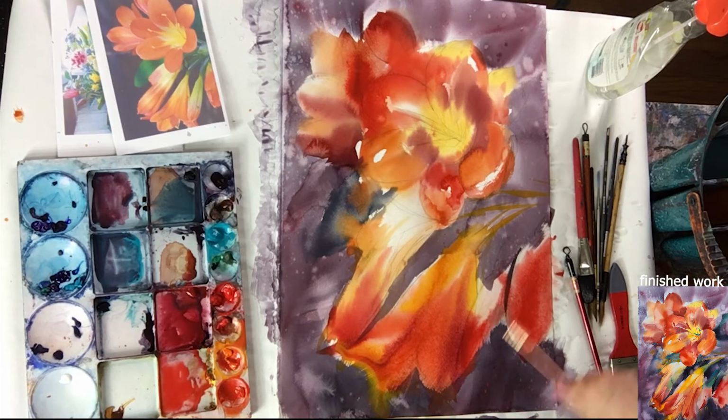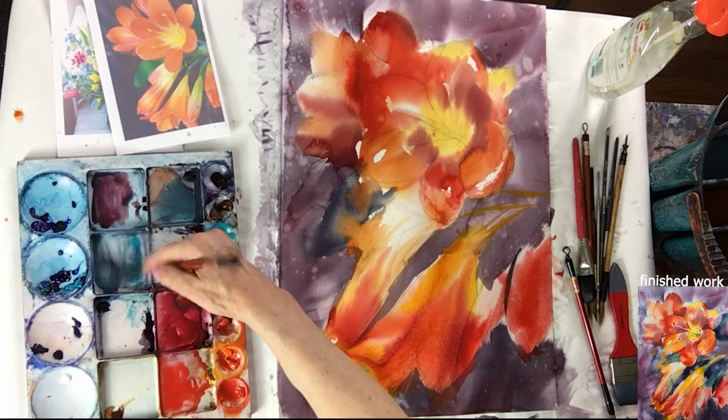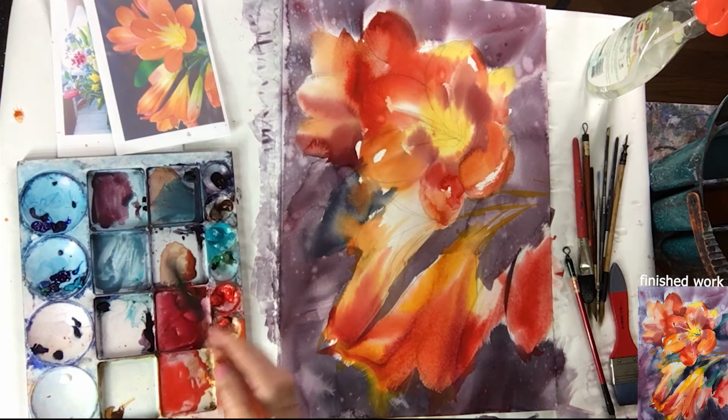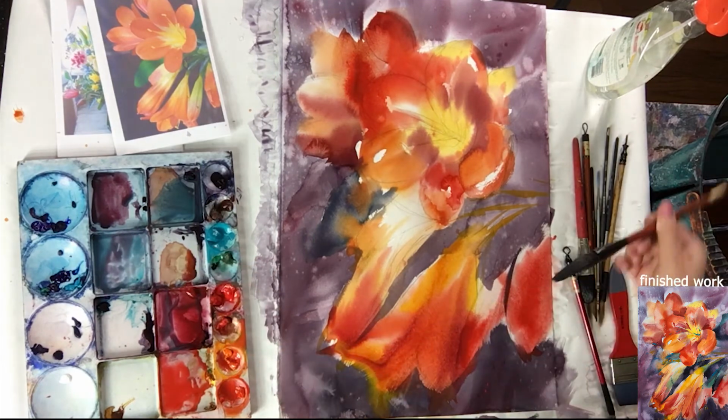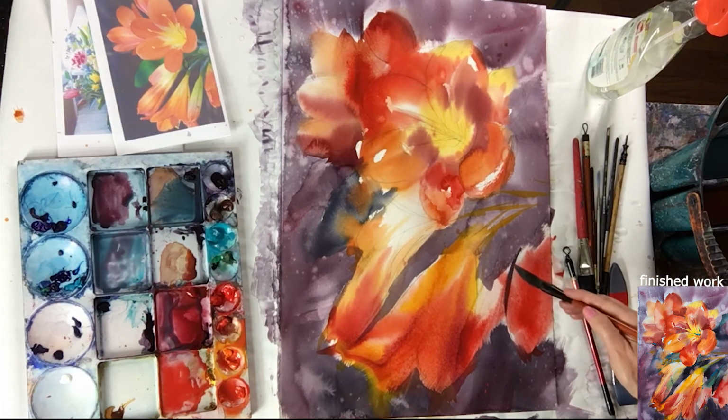Now I'm gonna add this cool tone that I mixed, which is that turquoise with the cool red that created some interesting purple. I'm gonna add this here.